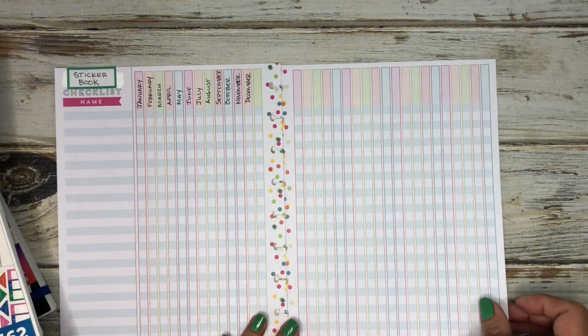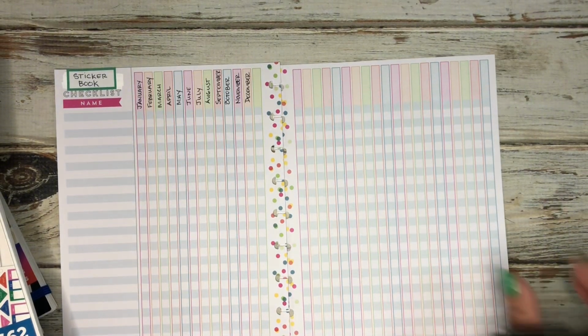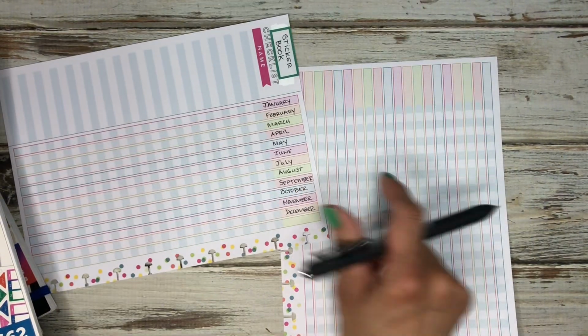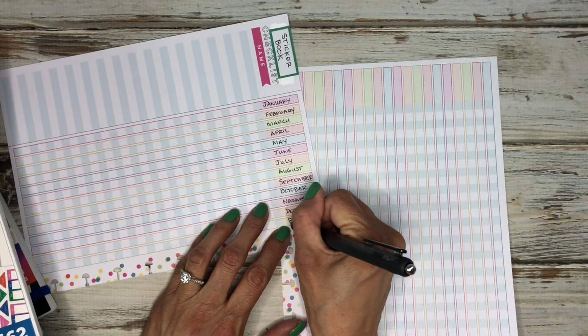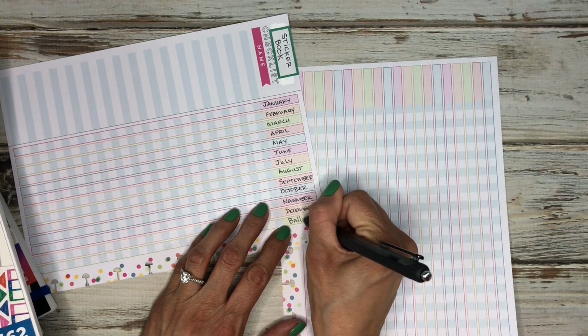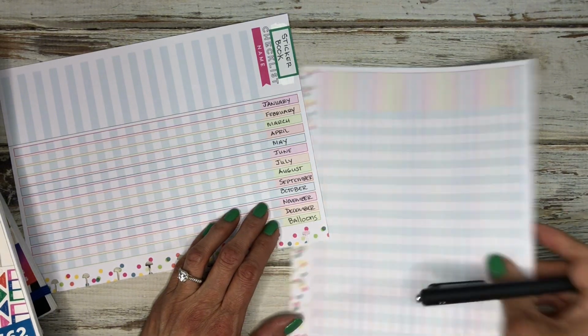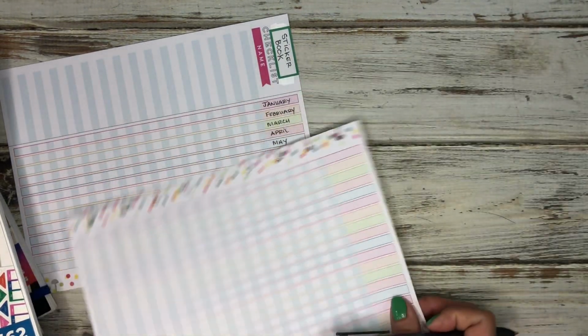What I'm also going to put in here is a list, because this is going to be the list of the things. So I'm going to put balloons for birthdays, because there are times that I'm looking for balloons and I can't find balloons. Or you know what? Yeah, I'll go ahead and leave it like that.